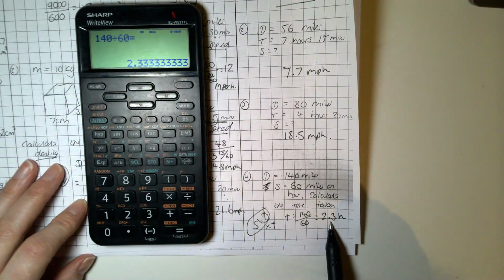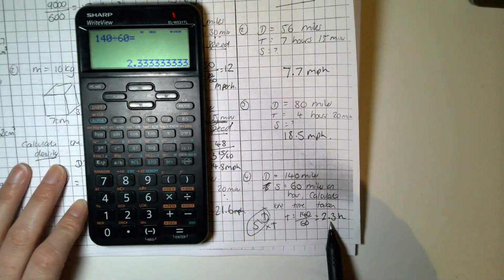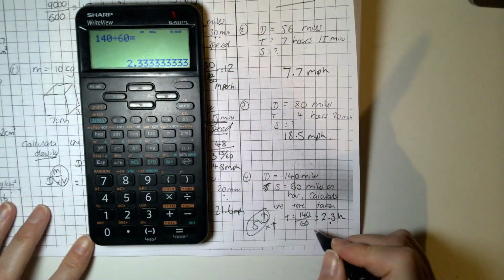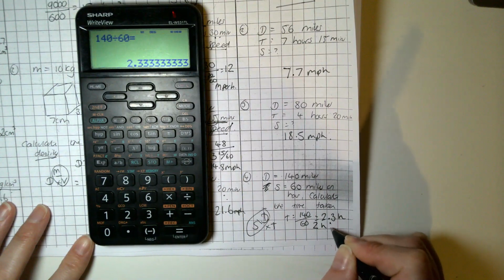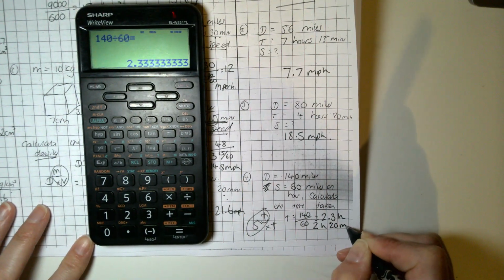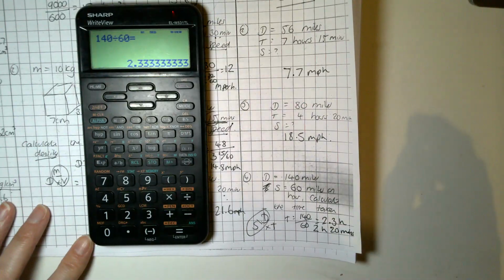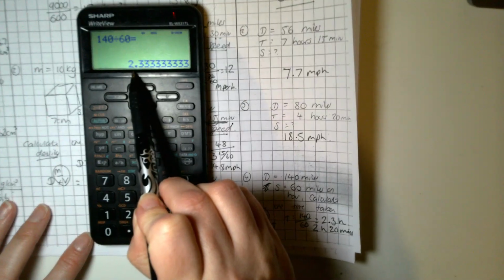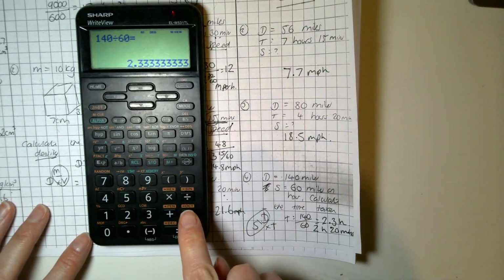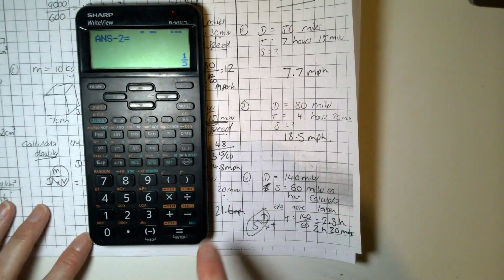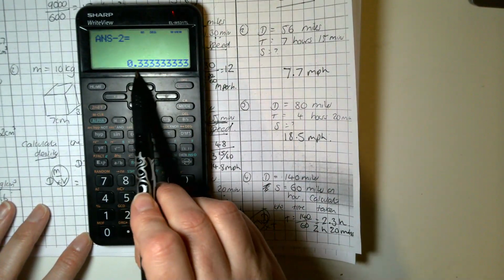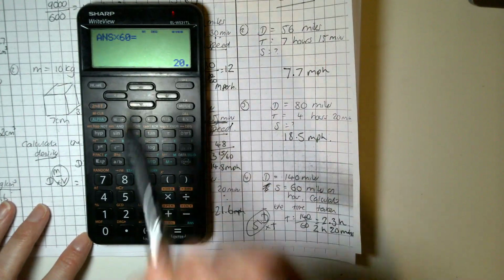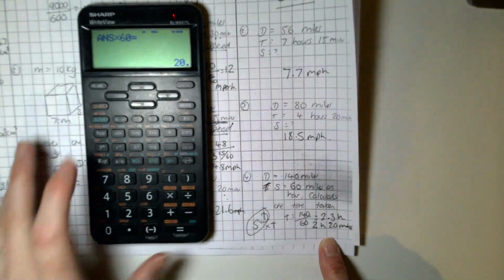Now I know 0.33333 forever is a third, and I know a third of 60 is 20. So I know that's 2 hours and 20 minutes. However, let's say you're in the exam and you suddenly can't remember. The easiest thing to do is take off those 2 whole hours, so just minus the number in front of the decimal. So now it's 0.3 occurring. Just multiply that by 60 and it tells you the time. So 2 hours and 20 minutes.